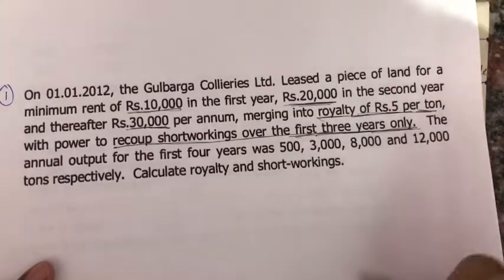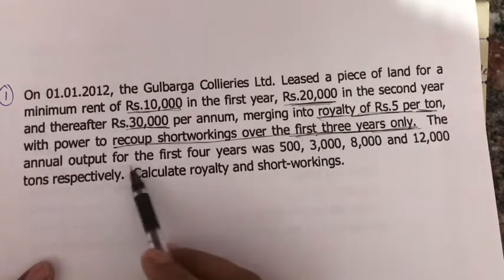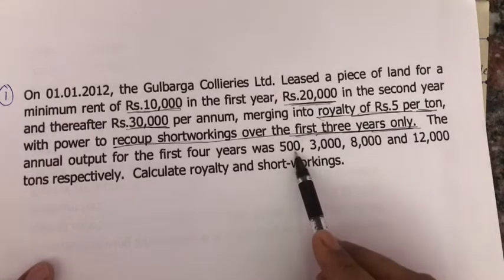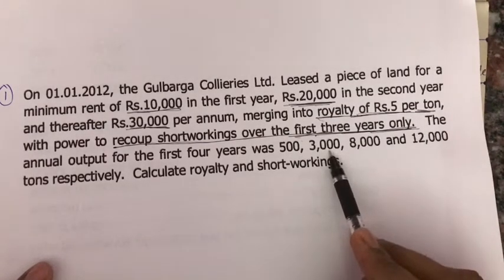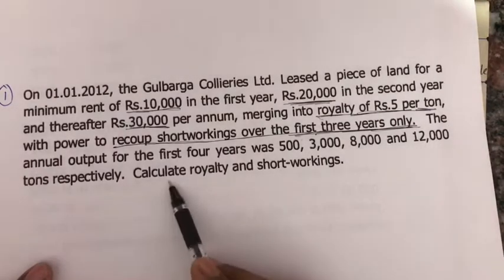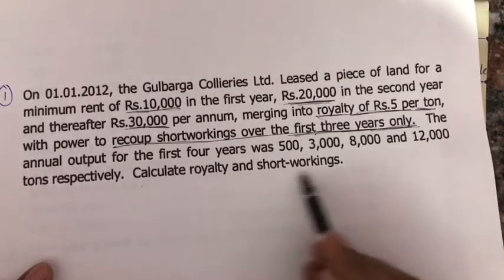We cannot recover from the fourth year onwards. You have to remember this. The annual output for the first 4 years was 500 tons, 3,000 tons, 8,000 tons and 12,000 tons respectively. Calculate royalty and short workings. We have to calculate royalty as well as short workings.